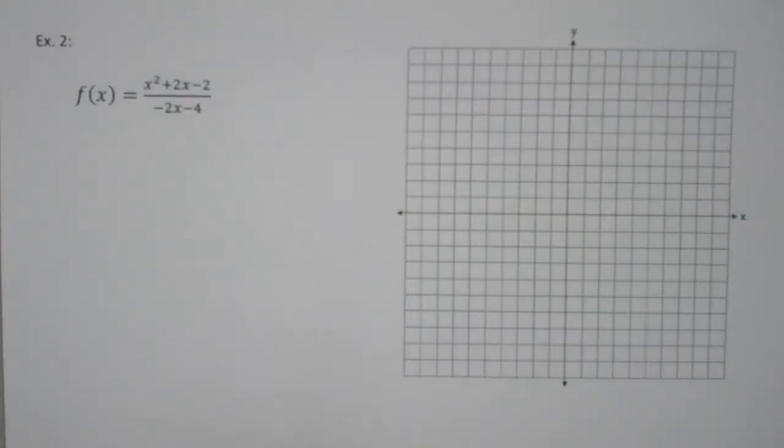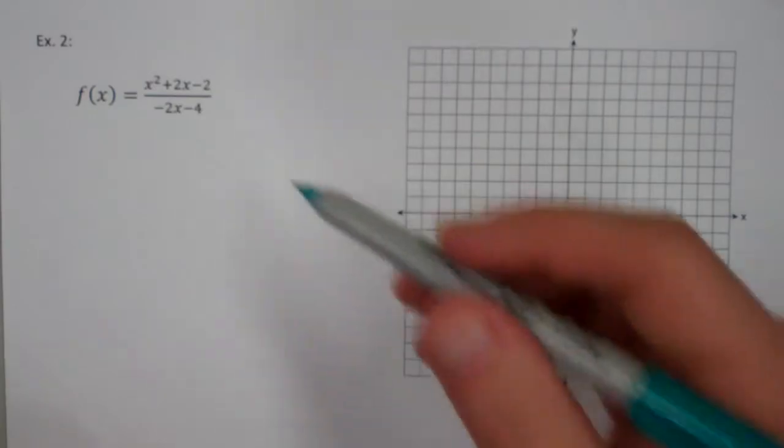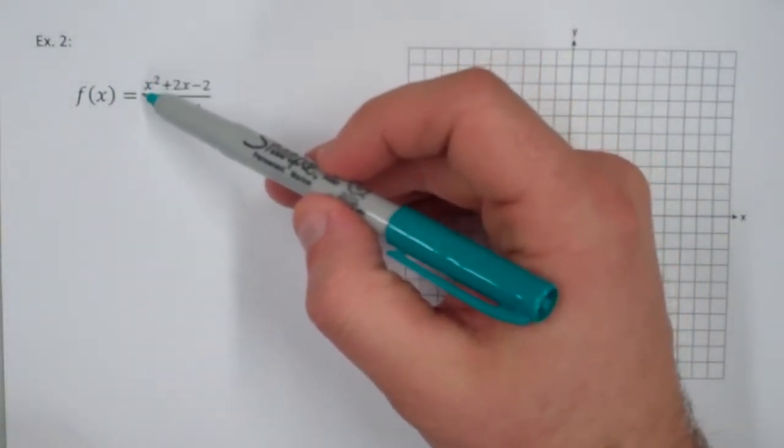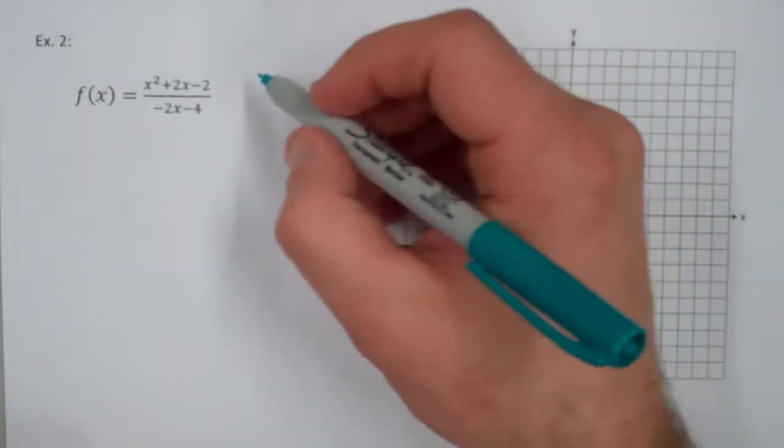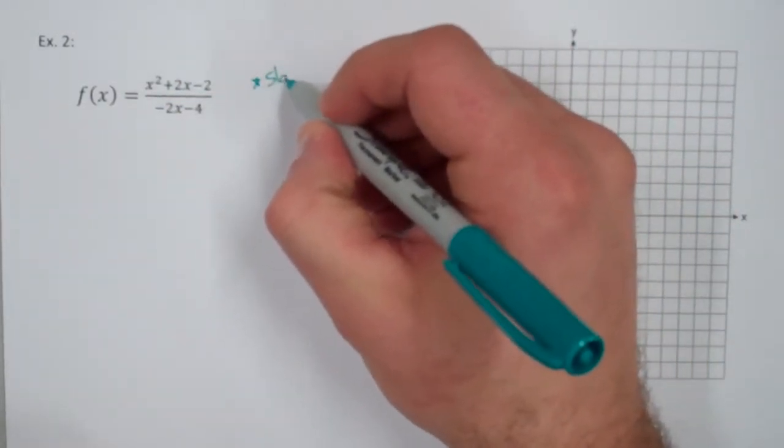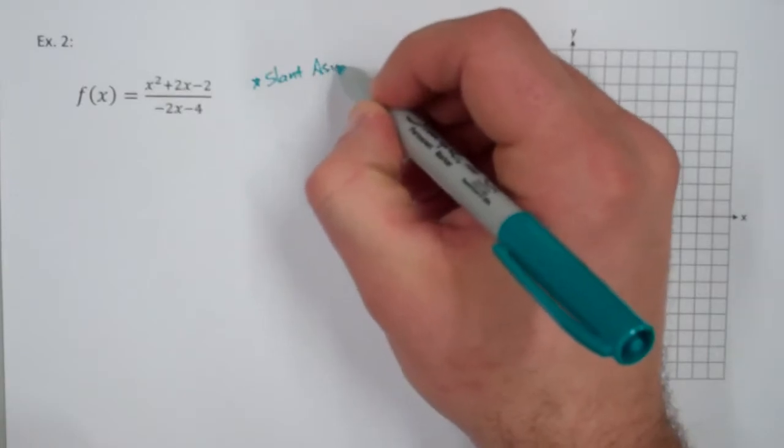In example 2, we're going to graph this rational equation, and if you'll notice, the degree of the numerator is exactly one more than the degree of the denominator. So this means we're going to have a slant asymptote, and we won't have any horizontal asymptotes.